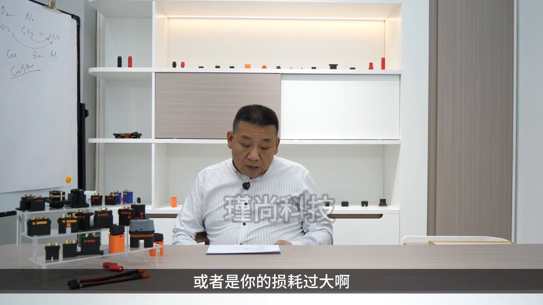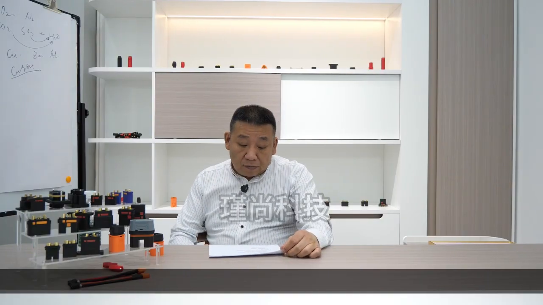What about once the contact resistance increases? For our entire connectivity application, if it is a high voltage and high current product, the heating will be too high. If it is some of our communication products, if the contact resistance is too large, it will cause your signal to be distorted, or your loss will be too large. That was such a situation.